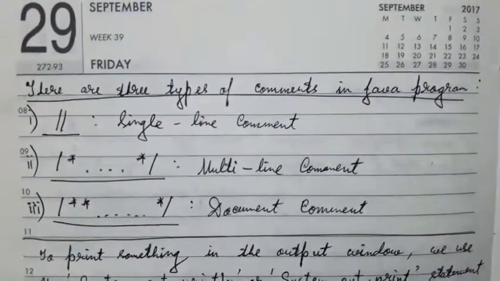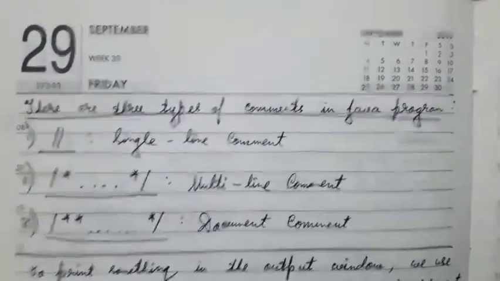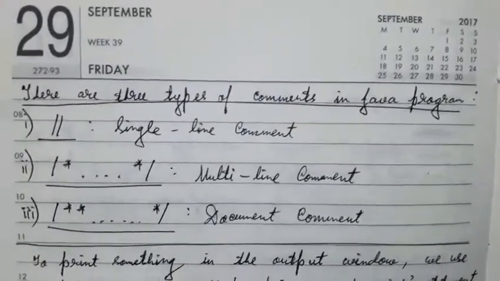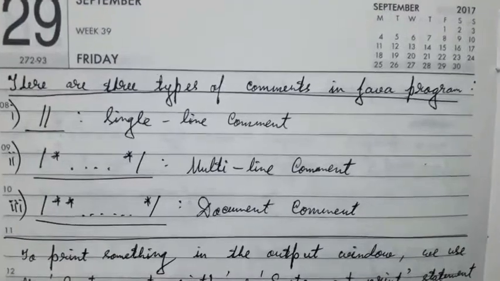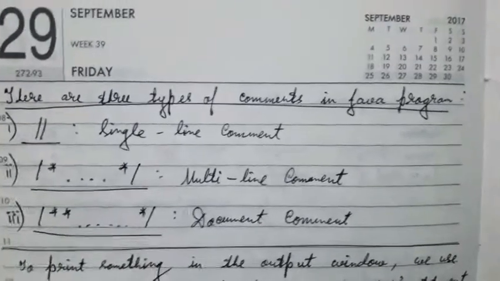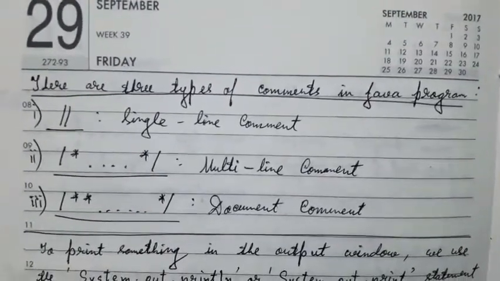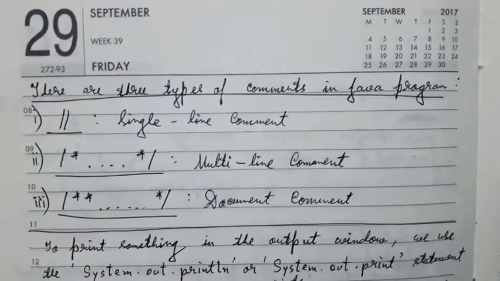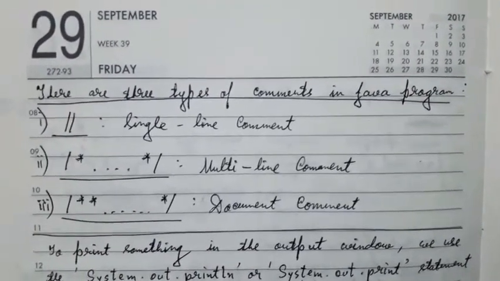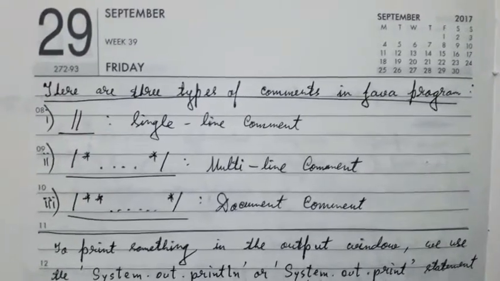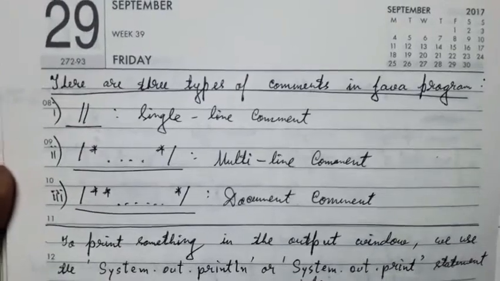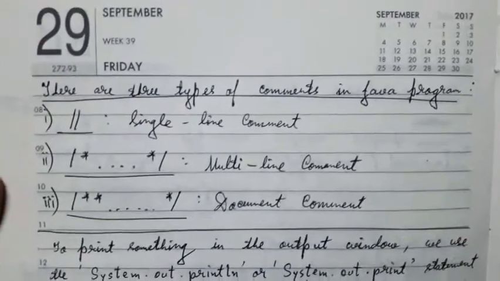A comment is text which we don't want to execute. For example, you write a program and another person views the program, just only views the program.